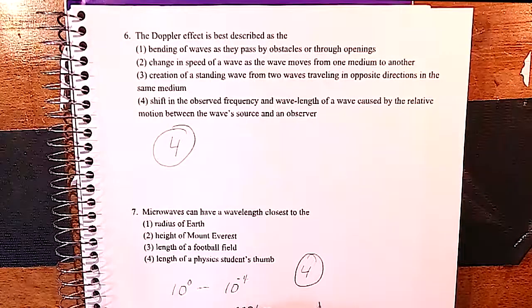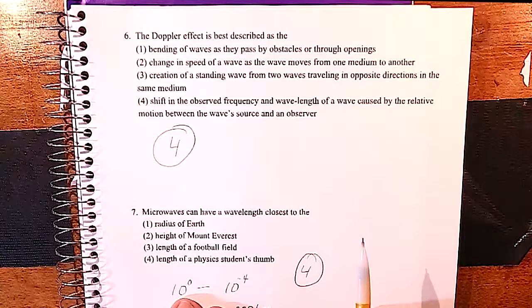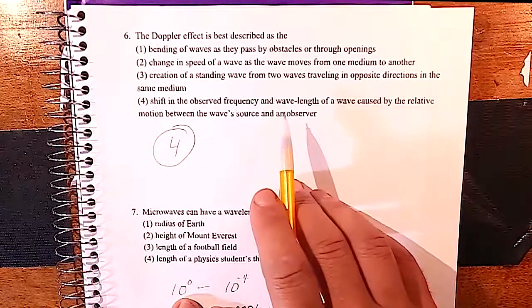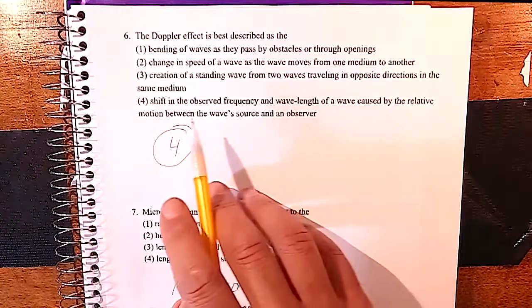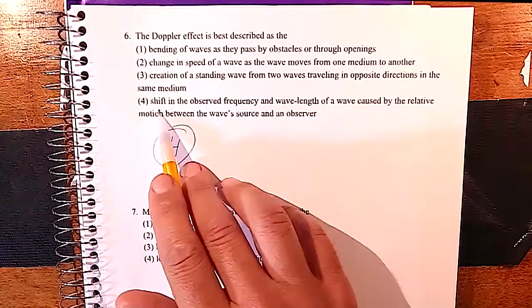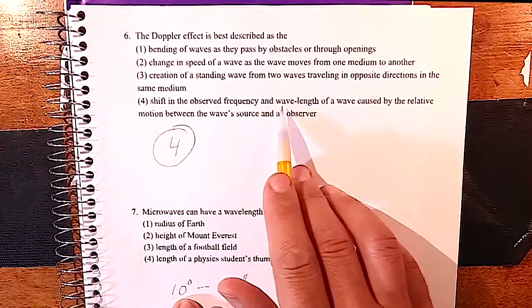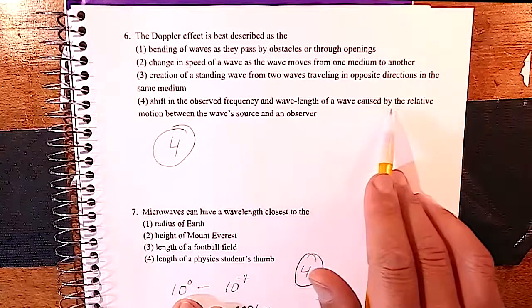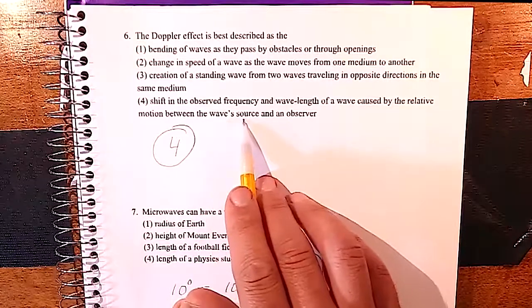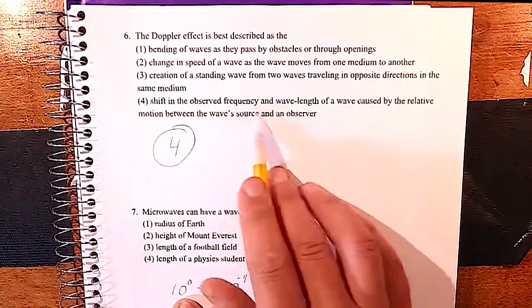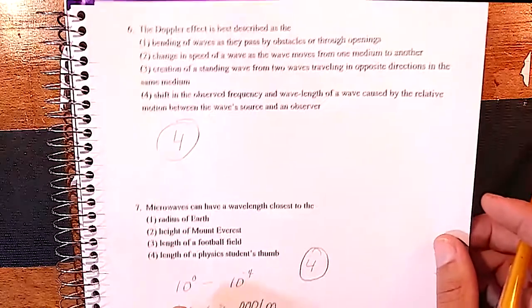The Doppler effect is the effect that occurs when there is relative motion between two objects, either the object and the observer or the observer and the object. And in this case, the best answer is going to be this, because what is it? It's the shift in observed frequency and wavelength of a wave caused by the relative motion between the wave source and the observer. By object, I meant the wave source. So the answer is 4.